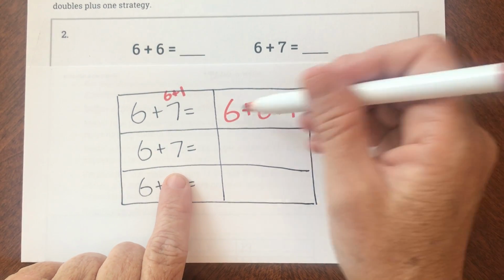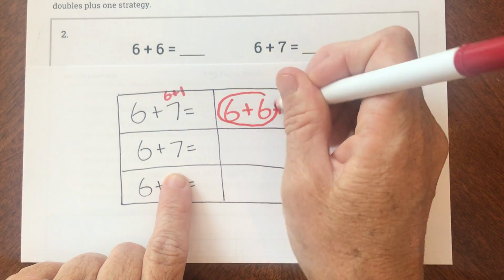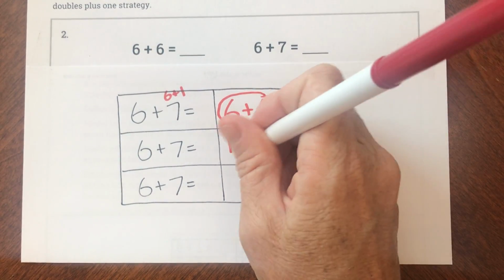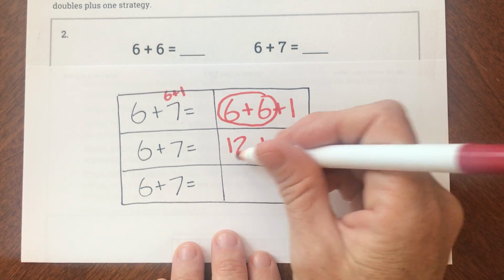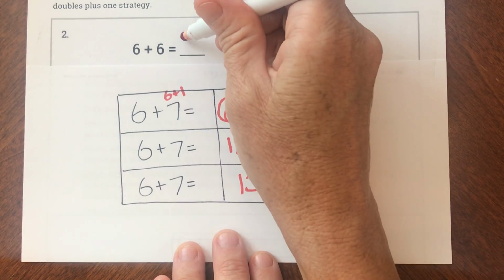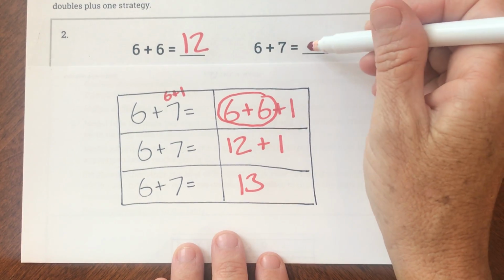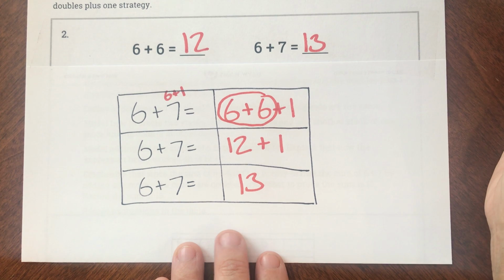Well, what is my double? What does 6 plus 6 equal? If I don't know it, I could use this to help me. My double of 6 plus 6 is 12, plus 1 means 12 plus 1 is 13. So 6 plus 6 is 12, which means 6 plus 7 must be 1 more than 12, which is 13.